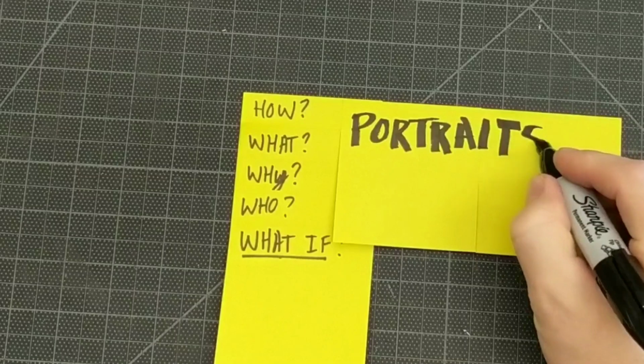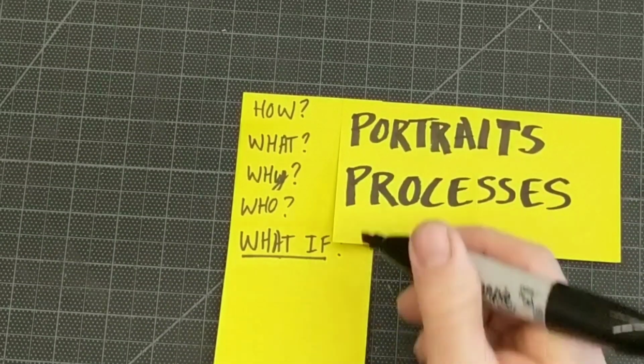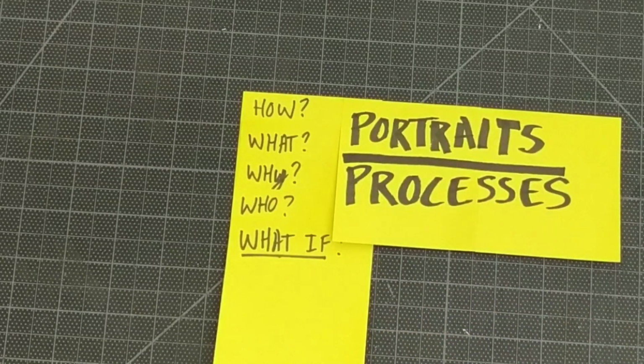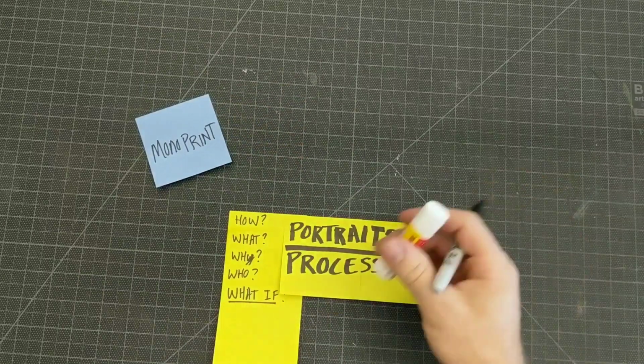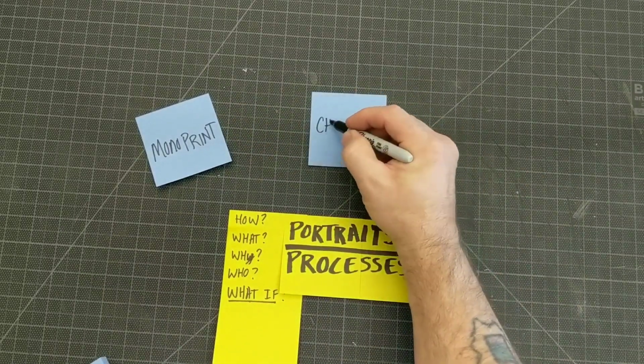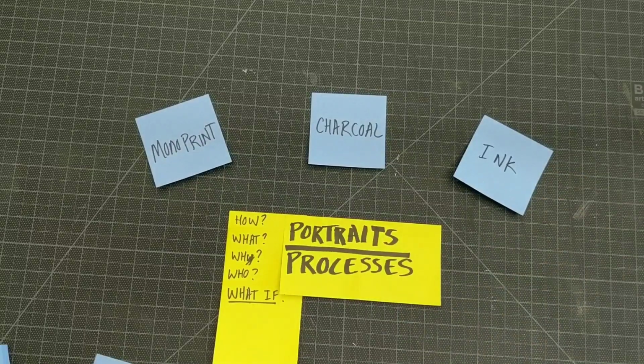And my subject matter, my decided sustained investigation, is going to be portraits and processes. Honestly, I don't really even care what my subject matter is for the most part. I just like making art. And so I'm really more interested in processes than anything.